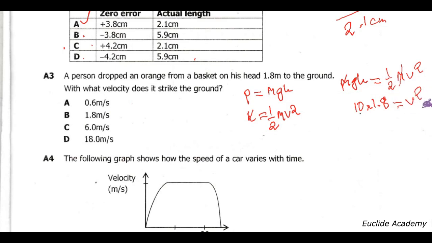Because v squared divided by 2. So this will be 10 times 1.8, that is basically 18, right? Then 18 times 2, since we cross multiply here, we have v squared is equal to 36. Then we take the square root of both sides, so v is equal to 6 meters per second. This is velocity.